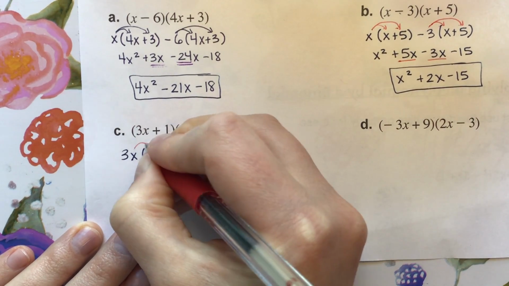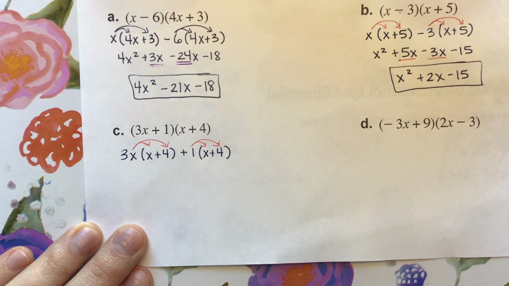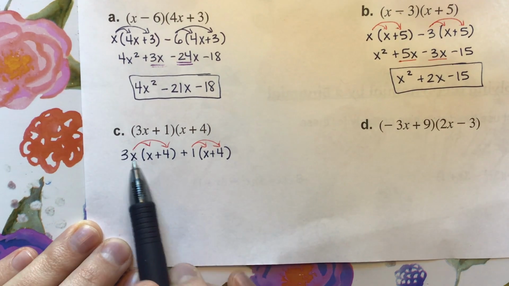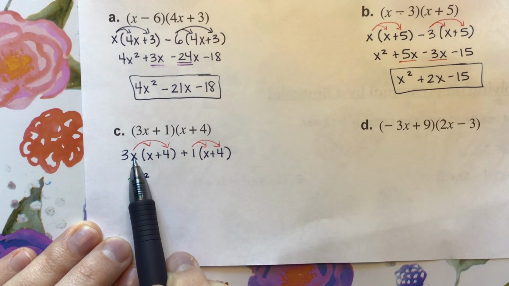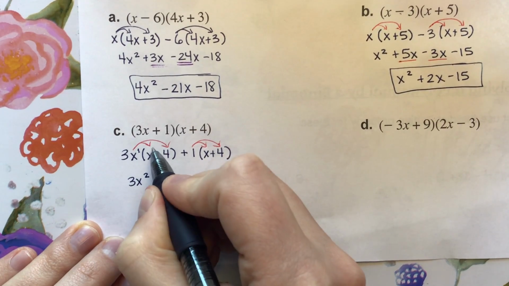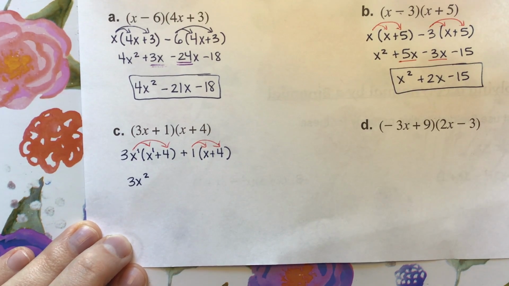And we know that when we distribute, we have to apply rules of exponents. So when I take 3x times x, I'm going to get 3x squared. Because remember, when I have that invisible 1 as my exponent and I'm multiplying, I have to add the exponents.